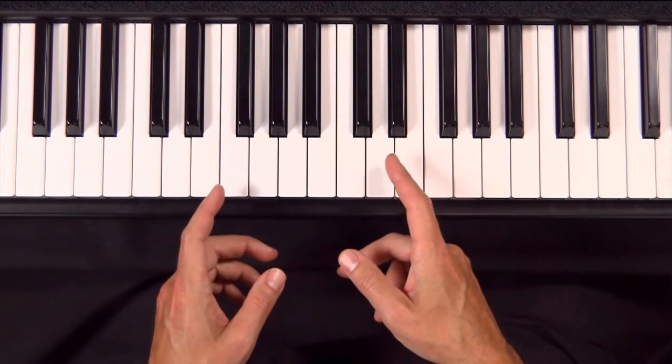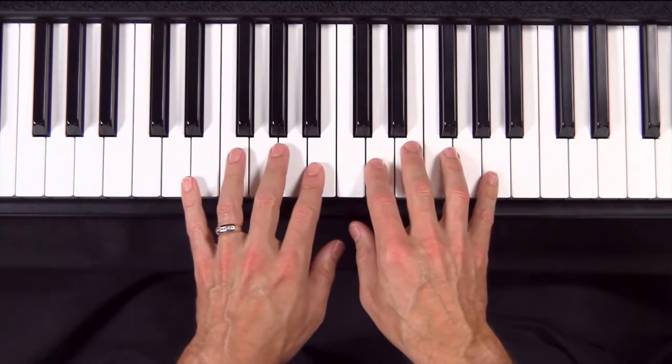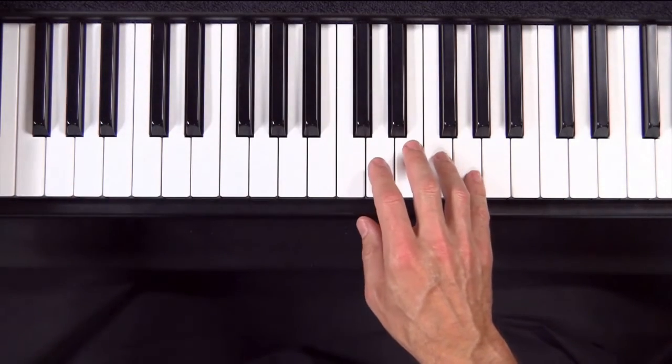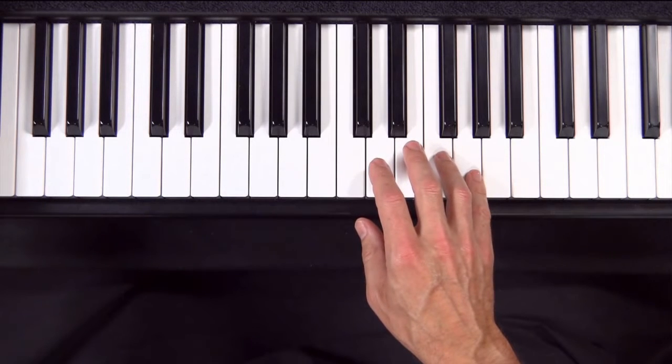Now, the next question is probably, well, what about the black notes? We've got black notes all the way up and down a keyboard. How do you deal with those, now that we know the names of the white notes? Well, let's do it. Here's the deal. Again, the black notes come in sets of 3 and 2 like that. So here's the way that you figure it out.